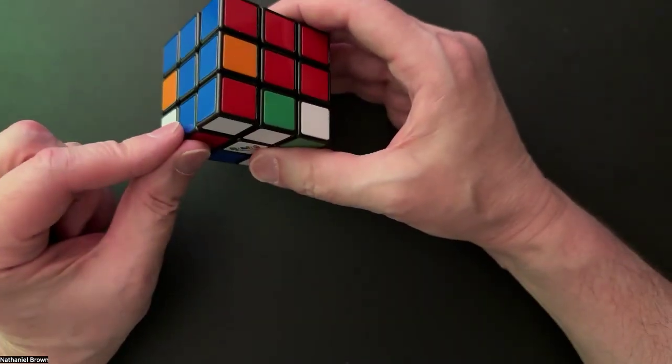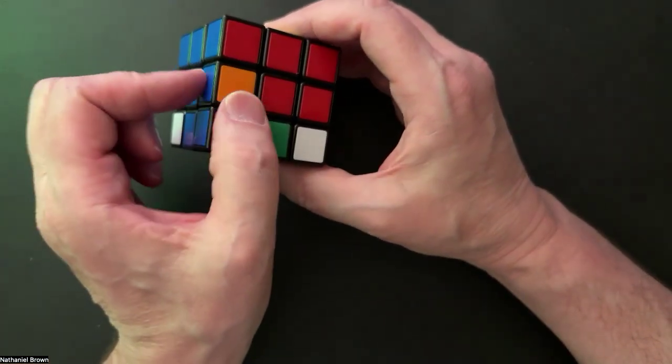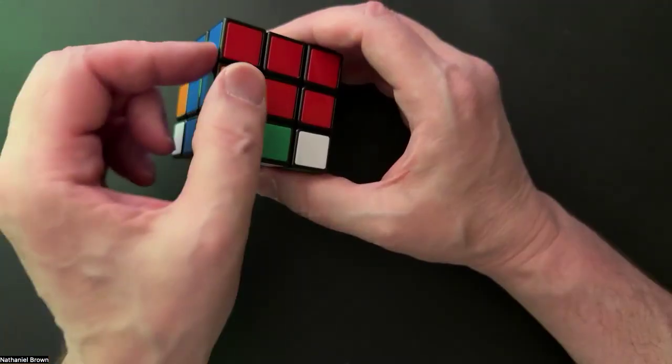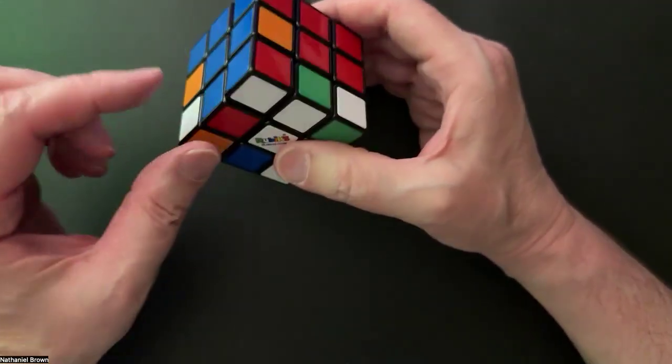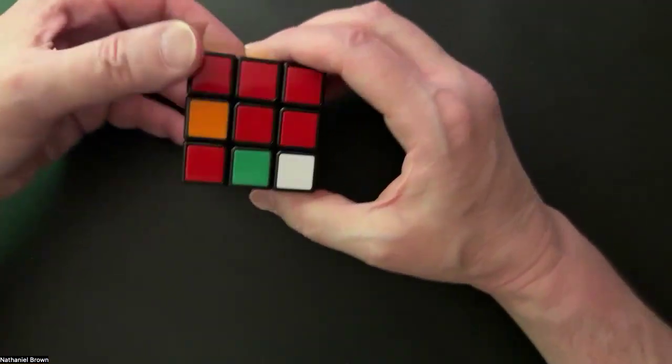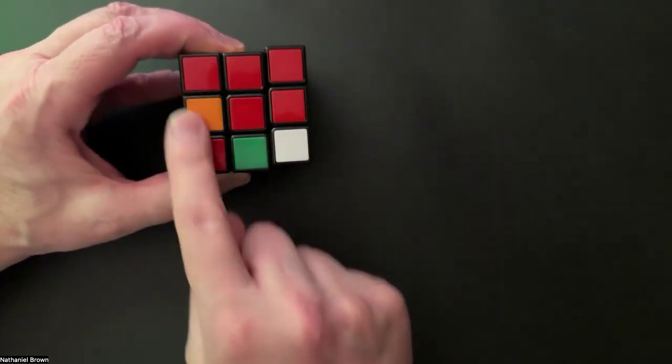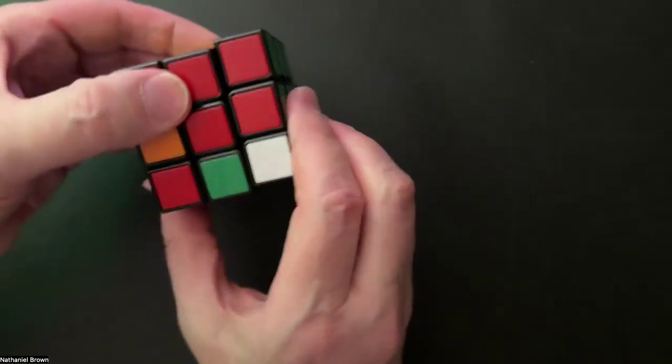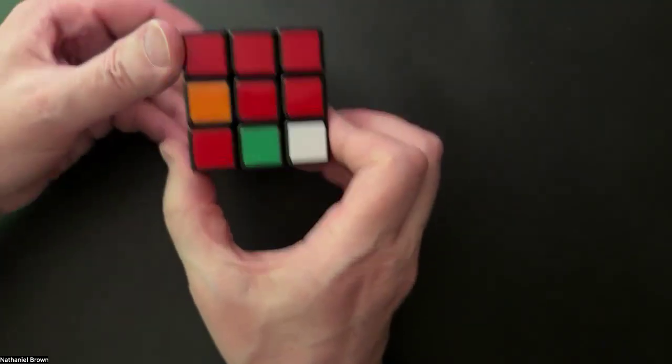This blue and red belongs right there. Okay, so we're going to swap these two. Again, we're using the L shape. Here comes the edge swapping algorithm again.